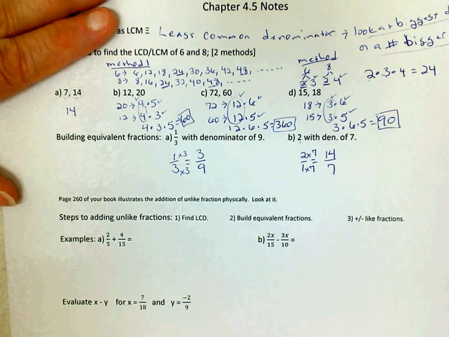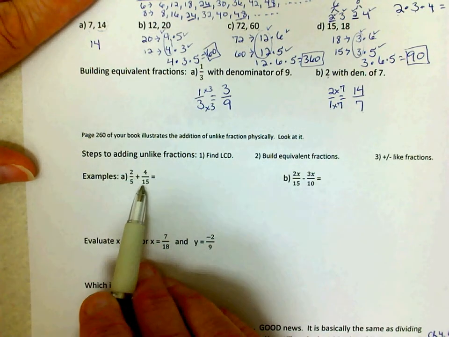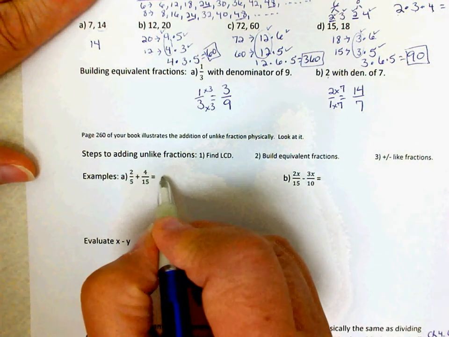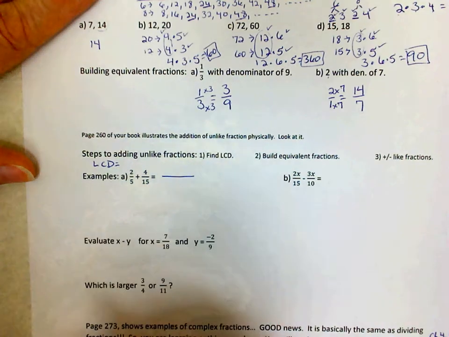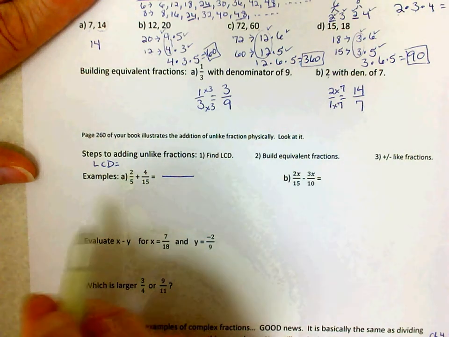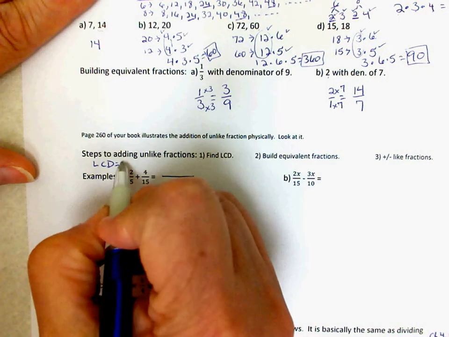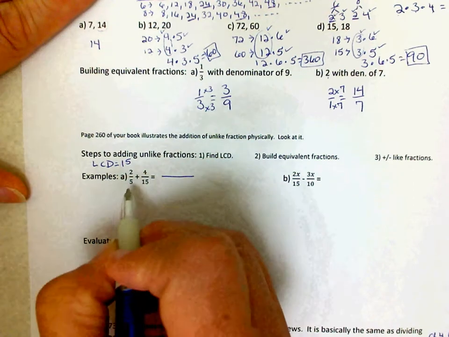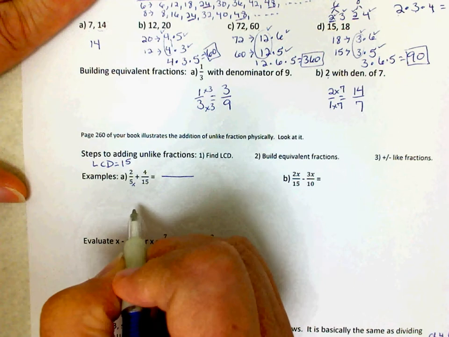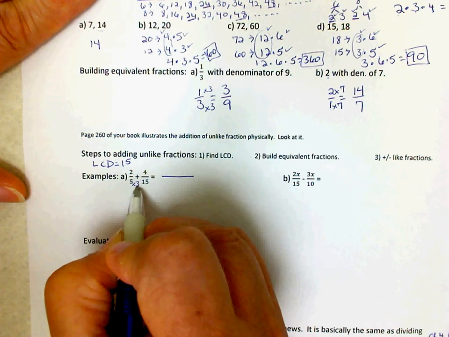So on number A, we have 2/5 plus 4/15. What I need to do is decide what my LCD here is. And I do this a little differently than anybody else, so catch how I'm doing my steps. Our LCD here happens to be 15 because 15 divided by 5 is a nice answer. Now, 5 times what gets me 15? You're right, times 3.